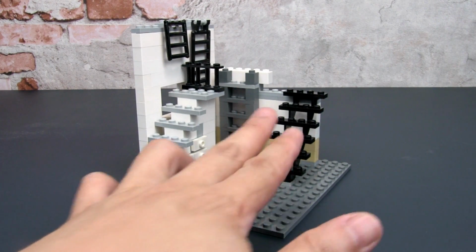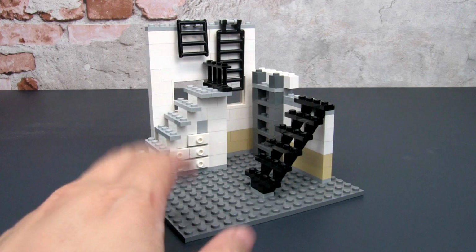I hope you enjoyed this video and you've gotten some insight on the techniques and tricks that you can use to integrate stairs, steps, and ladders into your building MOC.